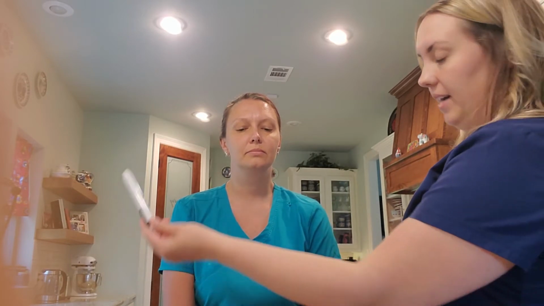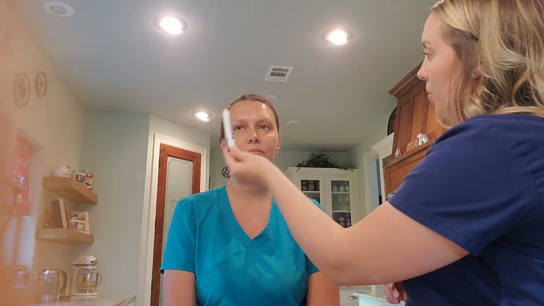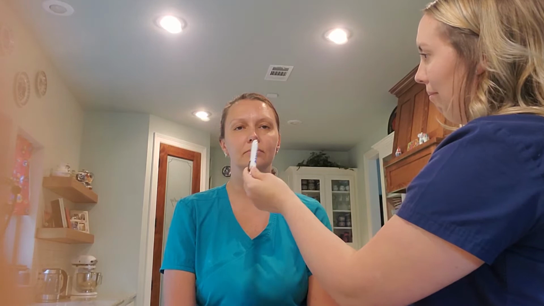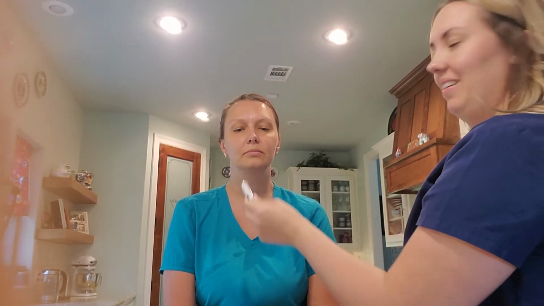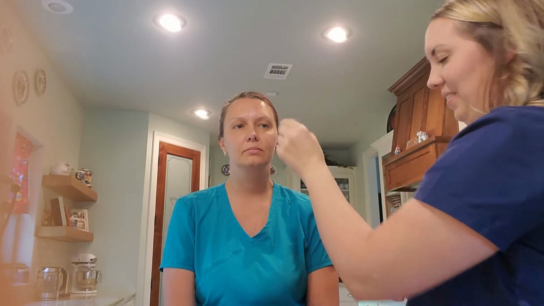Okay, I'm going to assess the extraocular movement. So I'm going to have her eyes move in a smooth order. I forgot one test. Okay, the 6 cardinal fields.